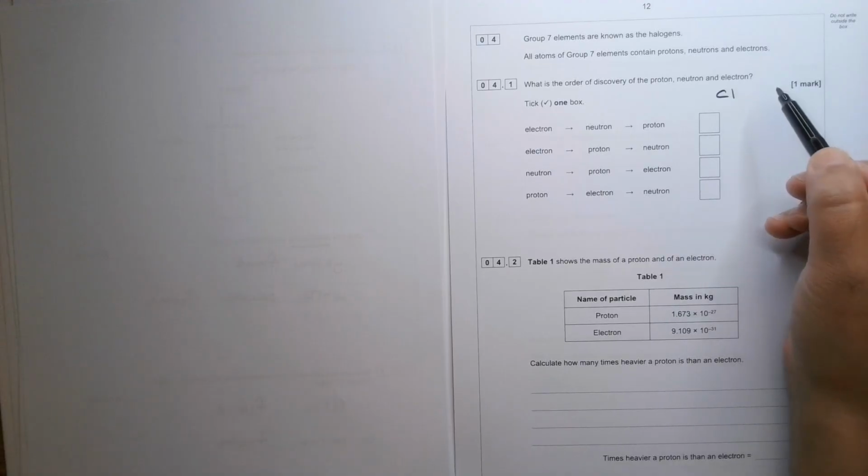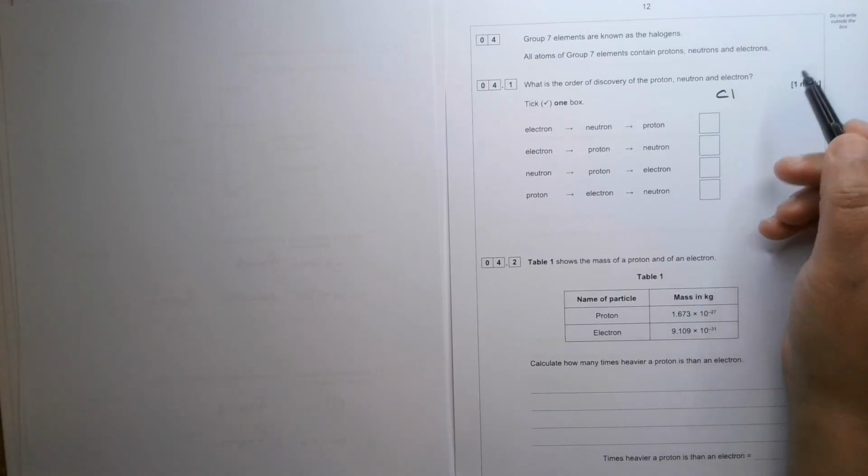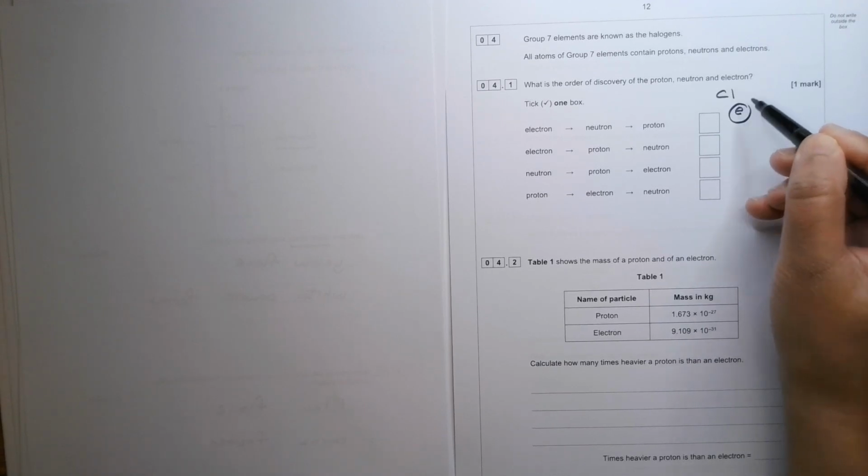Group 7 elements are known as the halogens. All atoms of group 7 elements contain protons, neutrons and electrons. What is the order of discovery of the proton, electron, neutron? So if you think back to C1, structure of the atom and the history of the atom, we know that the electron was discovered first.